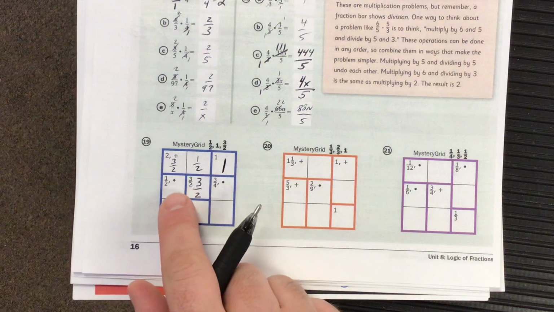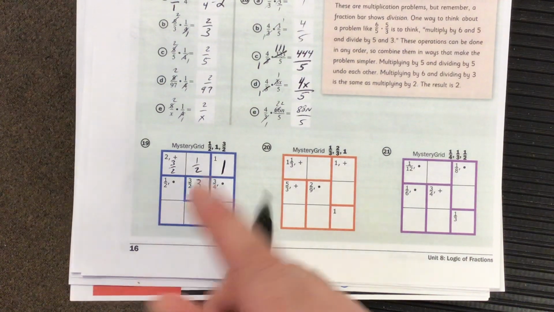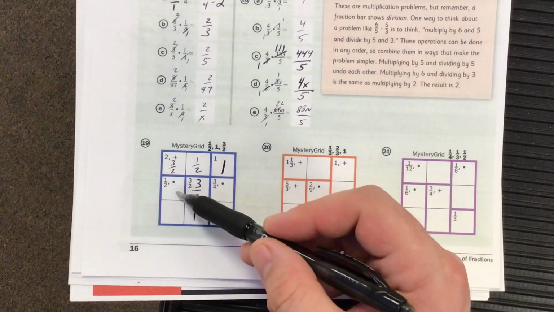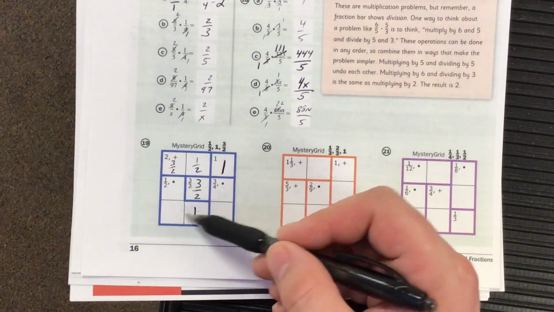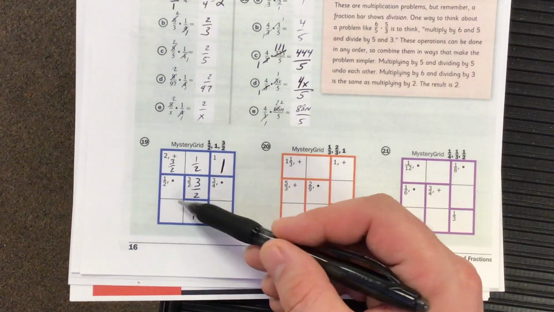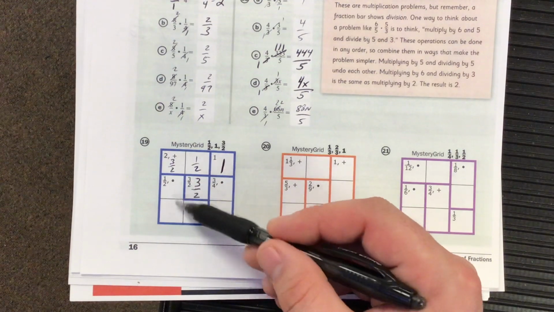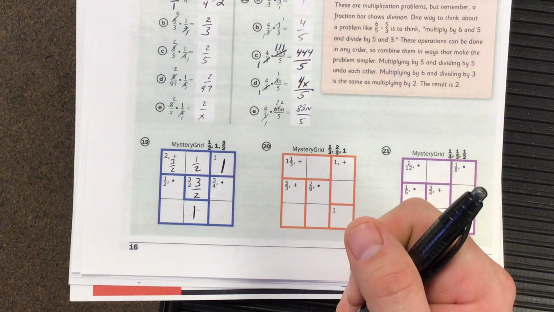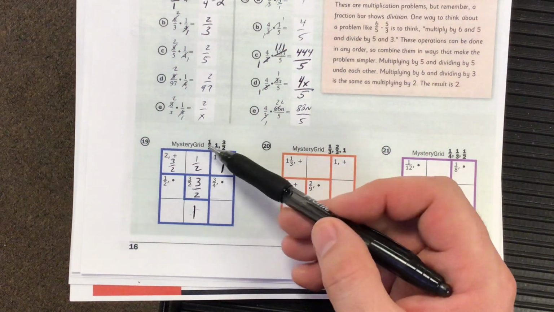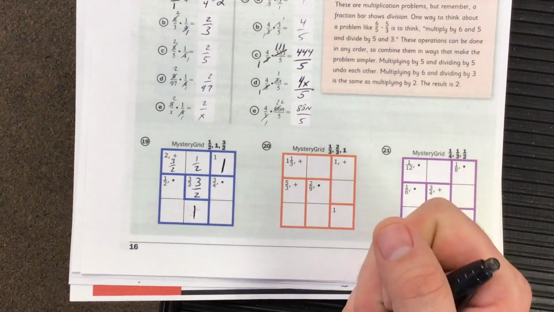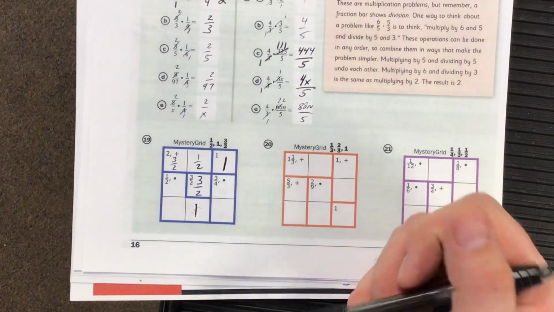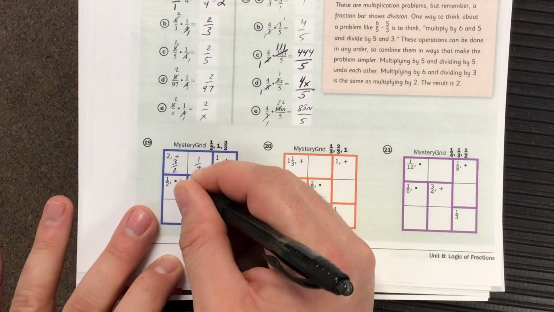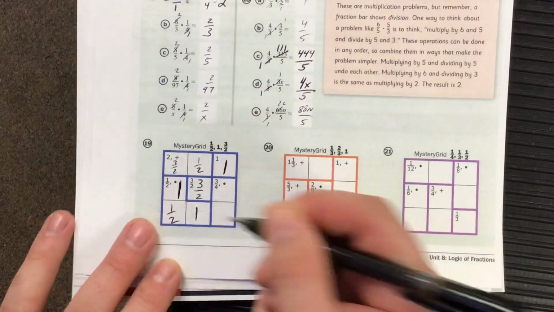Let's look at the bottom left. Oh yeah, this has to be a 1. These 3 multiply together to give you a half. So the only way that would happen is a half times 1 times 1. So that means this has to be a 1. This has to be a half.